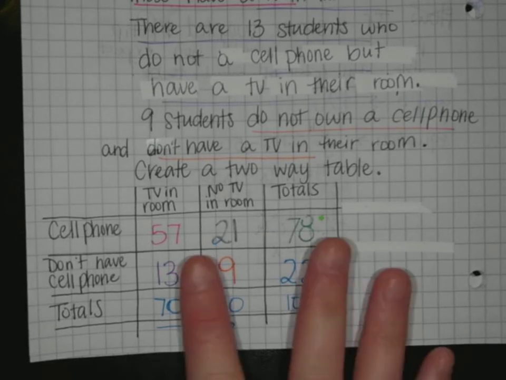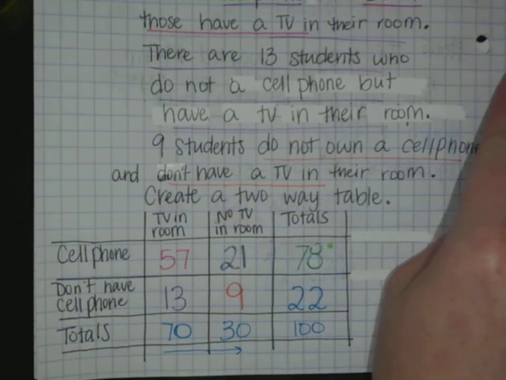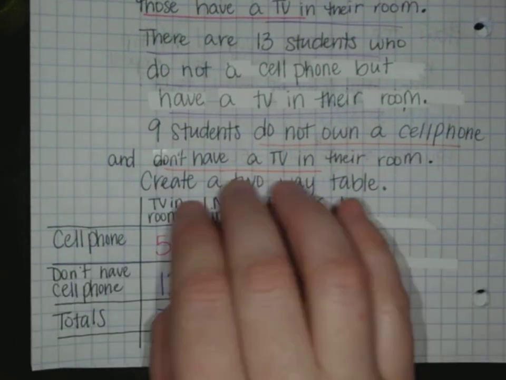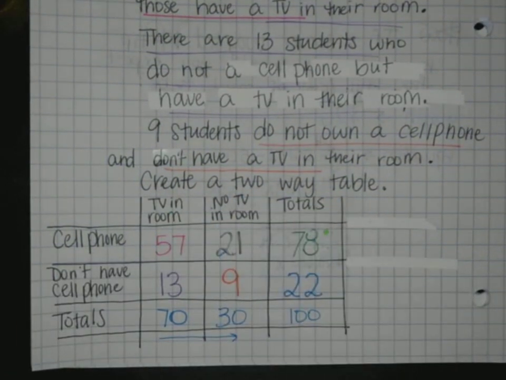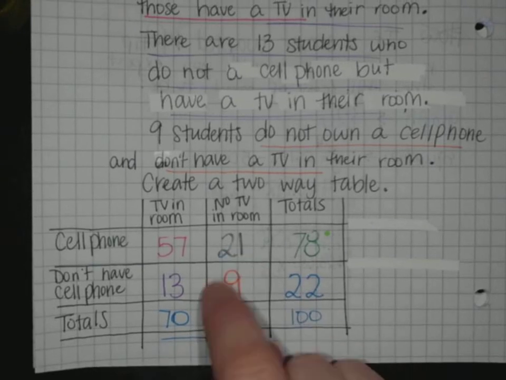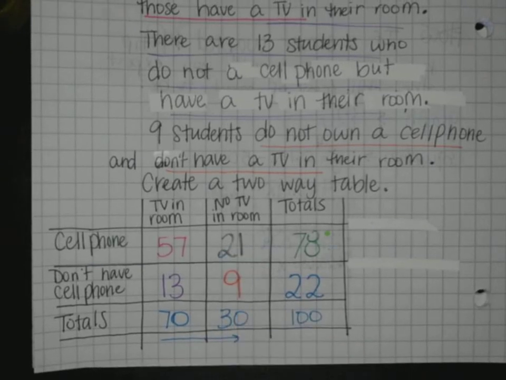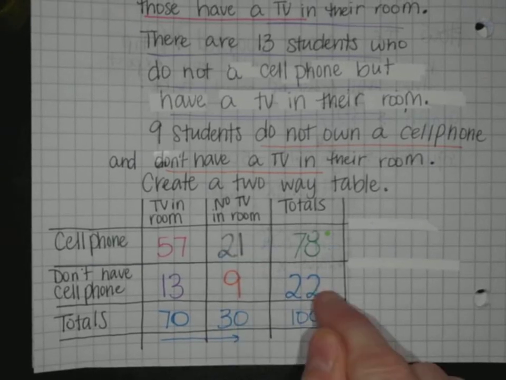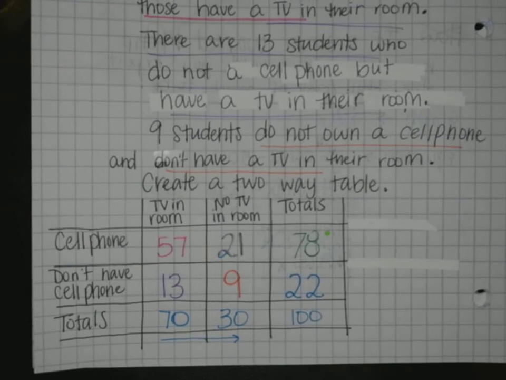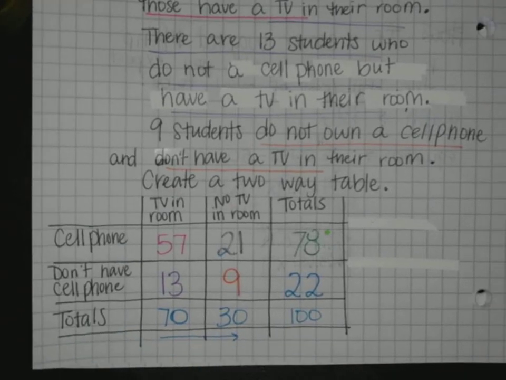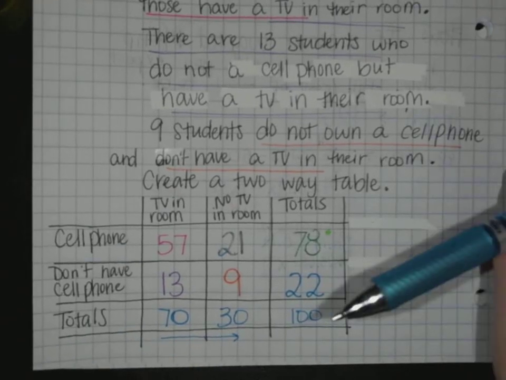Typically they are going to be coming from word problems. On the assignment, I actually gave you the two-way table and then asked you questions like, how many students have a cell phone but no TV in their room? So you would say 21. It might say how many total students do not have a cell phone. That would be 22. It's just an easy way for some people to see all of the data. Hopefully you think it's easy, but some people might not.